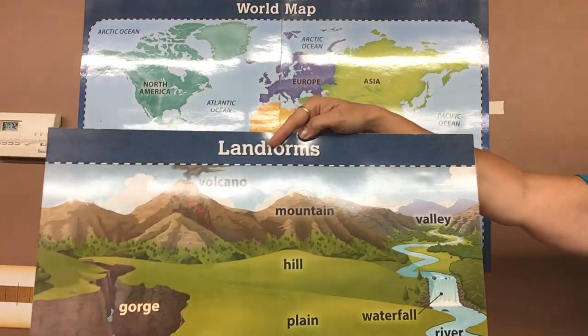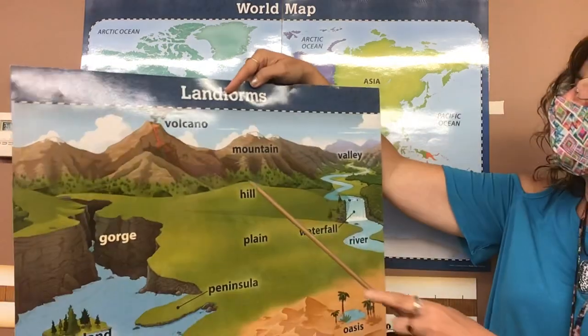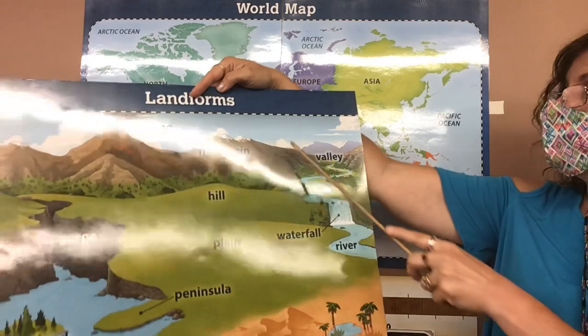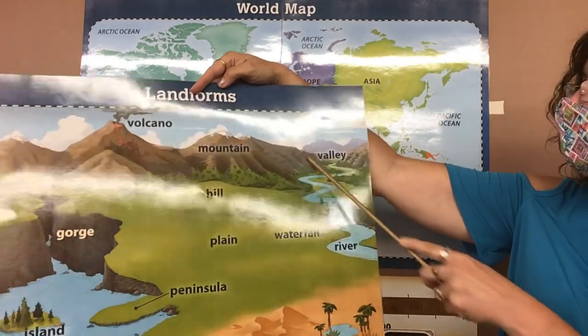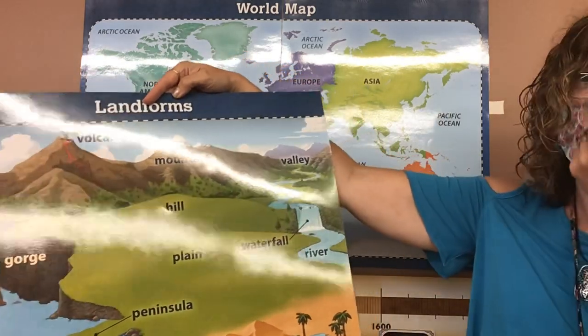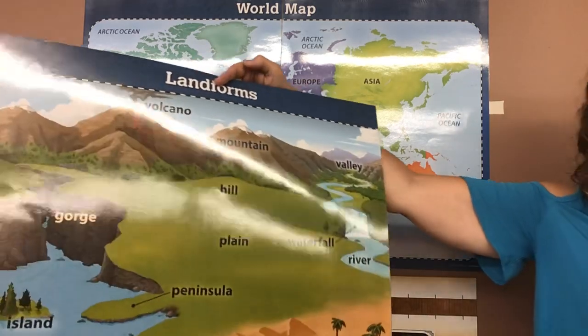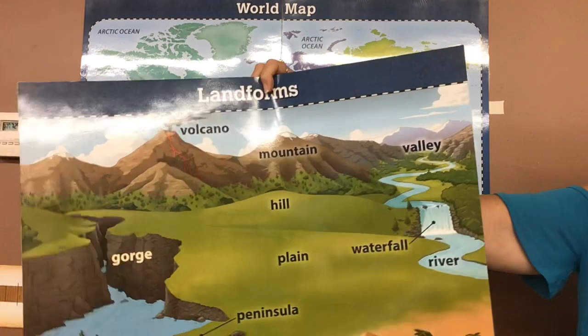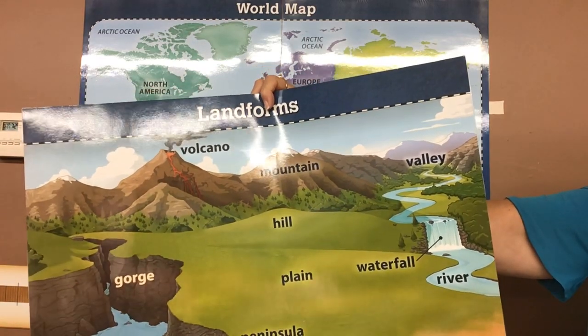Alright, the other one we're gonna talk about today is the valley. That would be in between the mountains or in between the hills. You have a lower area, and that would be a valley. Now, this one happens to have a river running through it, but would all valleys have a river running through them? No, not necessarily. Okay, you can have a valley that does not have a river running through it.